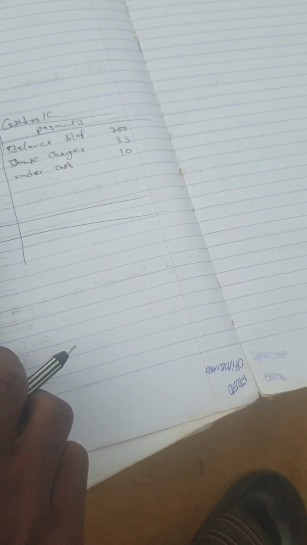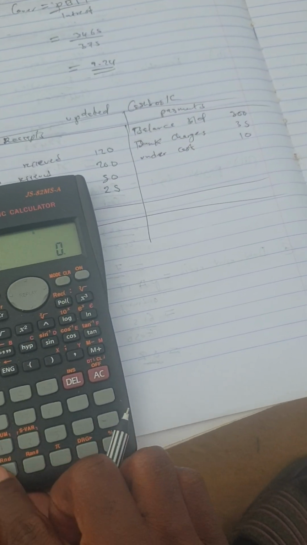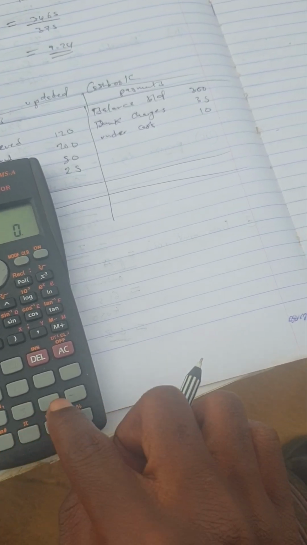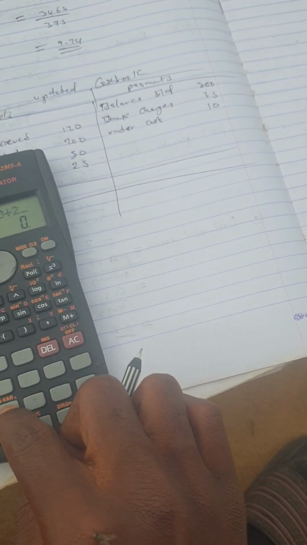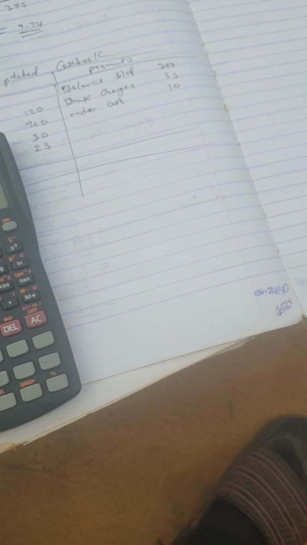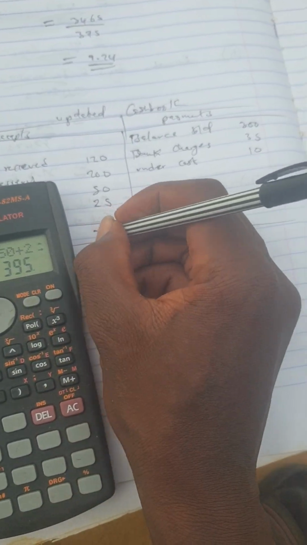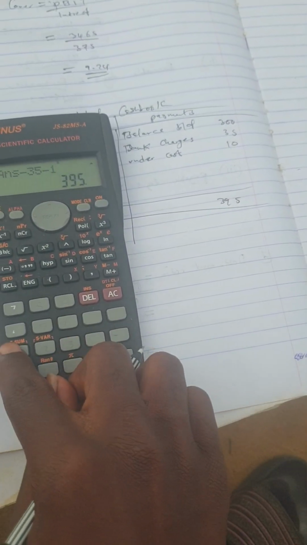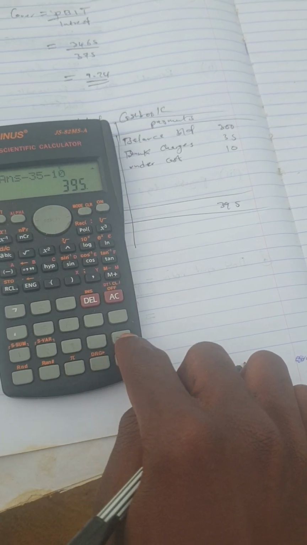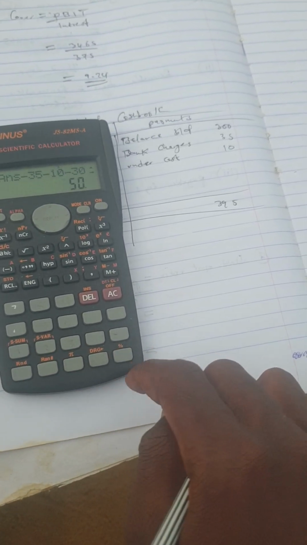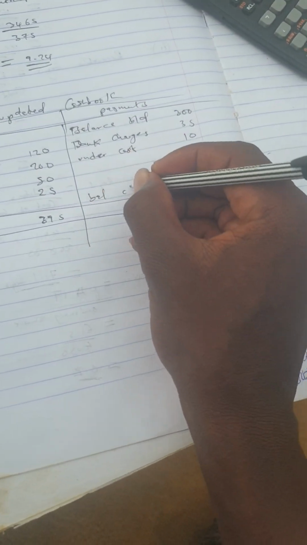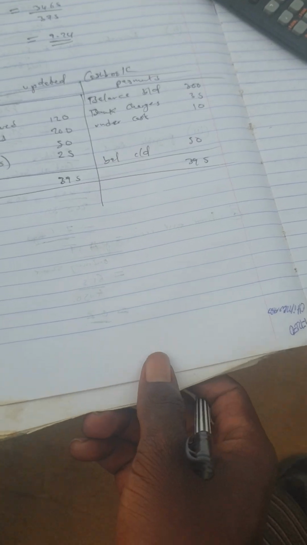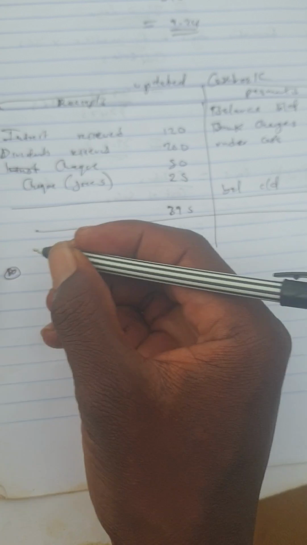We're going to balance this up. We have a 120 plus 200 plus a 50 plus a 25. This is 395. I just hope this is the biggest side. Okay, 395 minus 35 minus 10 minus 300. Okay, yeah, we still have a balance carried down on this side. 15. Okay, so that's all for updated cash book, which is question A. Then for question B, we're asked to prepare the bank reconciliation statement.